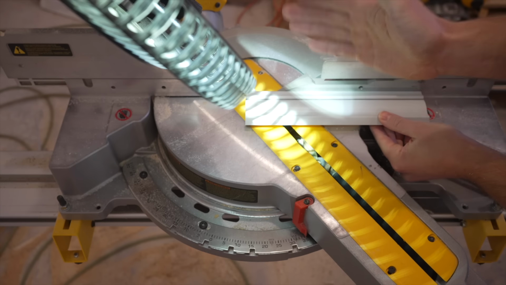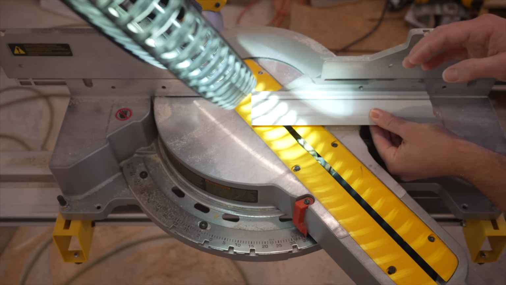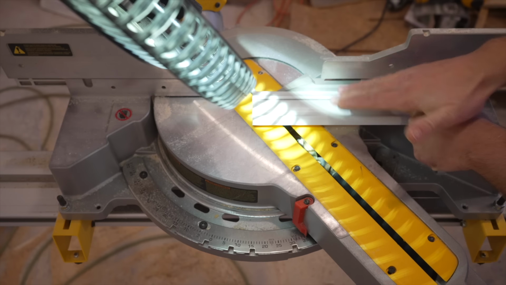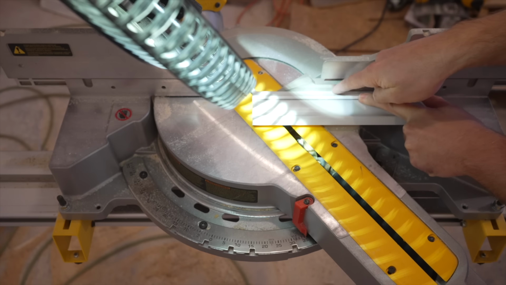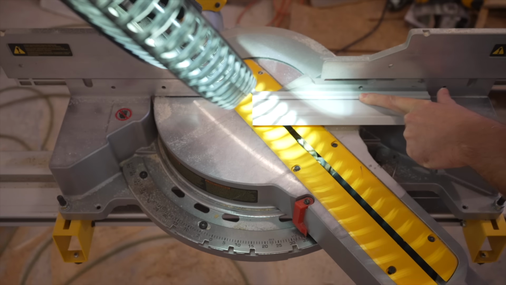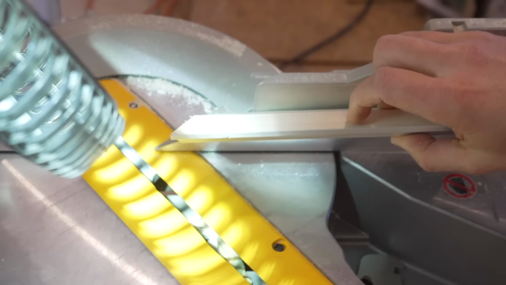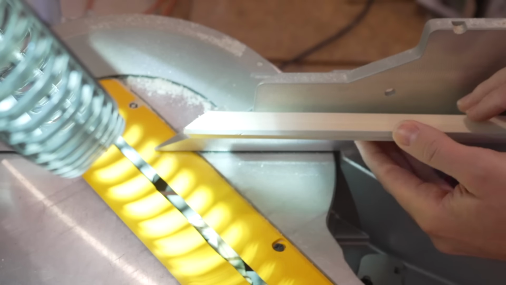And now this is going to be for cutting an outside corner. So we're going to hold it flat against the bottom of this saw, and we're going to go tight against this fence with the top of the crown molding against the fence. So we're going to cut this first. Now this is going to set like this right against the wall or the cabinets in this case.